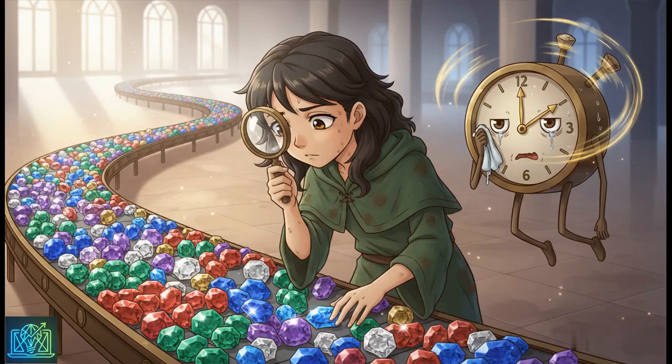For each number up to 10 million, you could test if it's divisible by any smaller number. But on a regular computer, this would take a long time. Minutes, maybe even an hour. Our poor timekeeper clock character is getting tired just thinking about it. This brute force method, well, that's our second hidden trap.